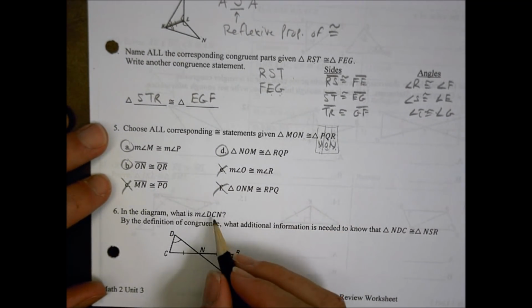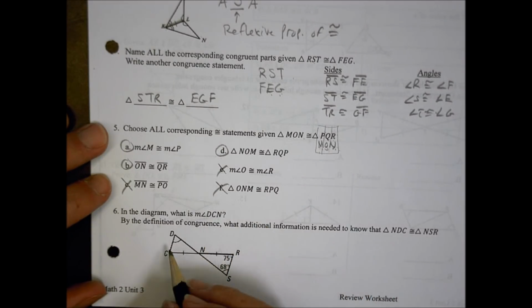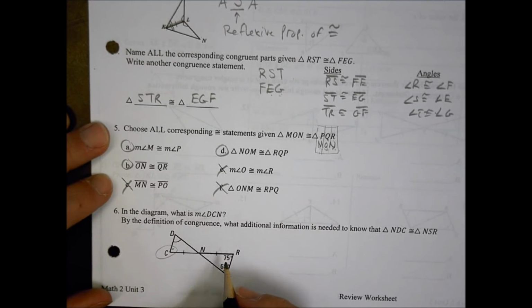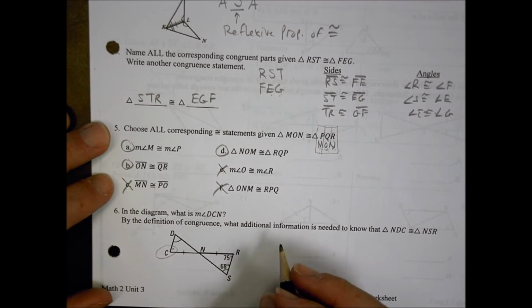In the diagram, what is the measurement of angle DCN? So the measurement of DCN right here, that's the question we're being asked. First of all, if I have 68 and 75, and I have this line that's crossing there, possibly these are going to be matching angles there, but let's take a look. I could do it a certain couple ways.